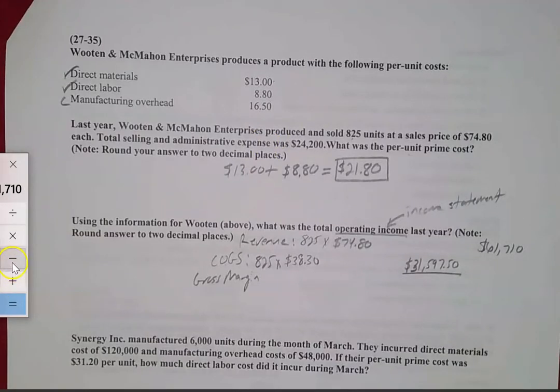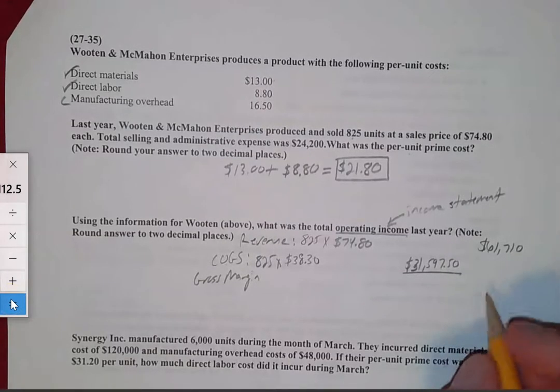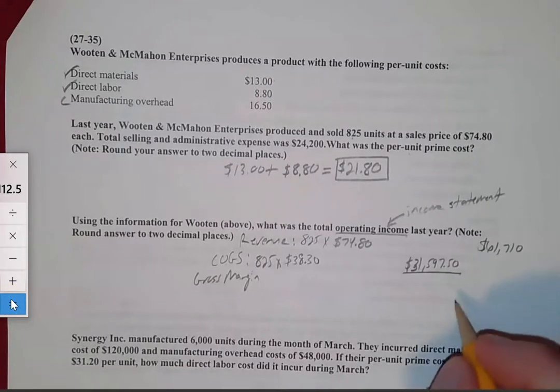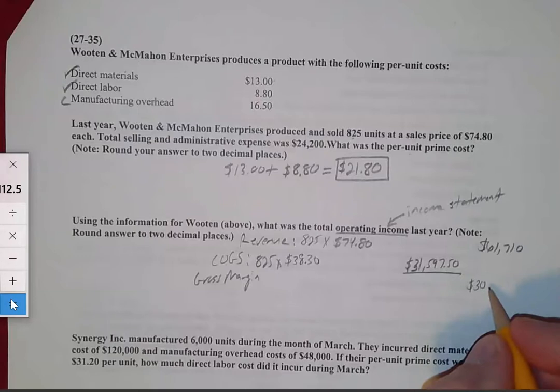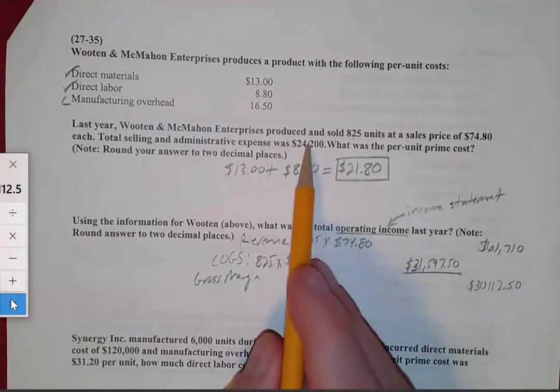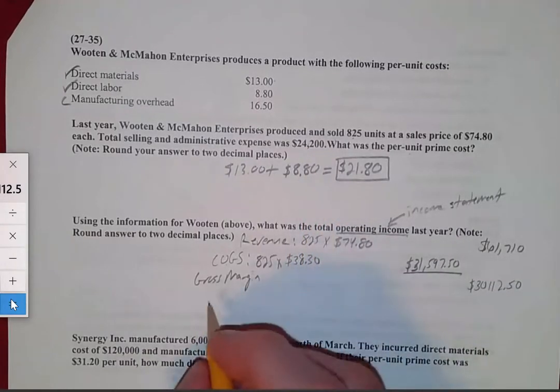61,710 in revenue minus 31,597.50. So our gross margin is $30,112.50. And then we've got selling and administrative expenses here.